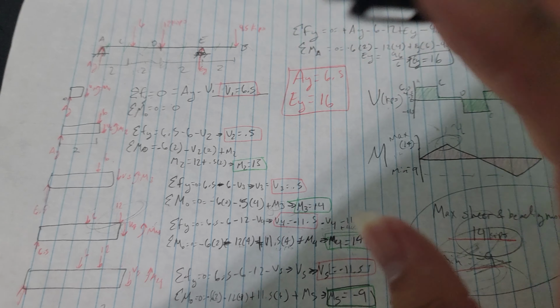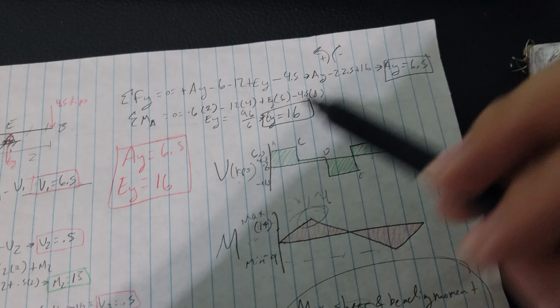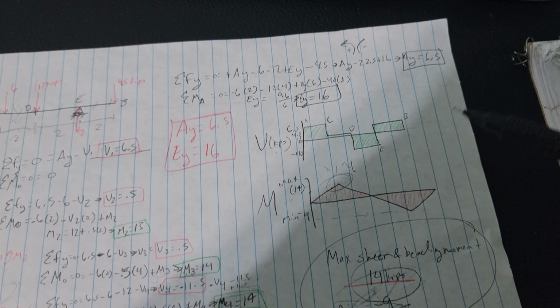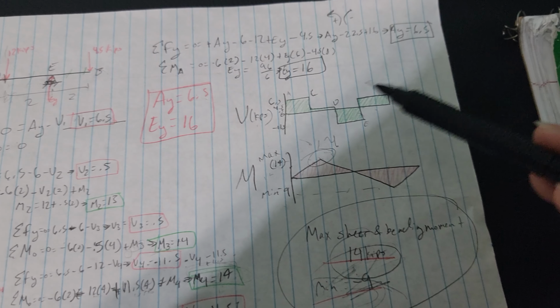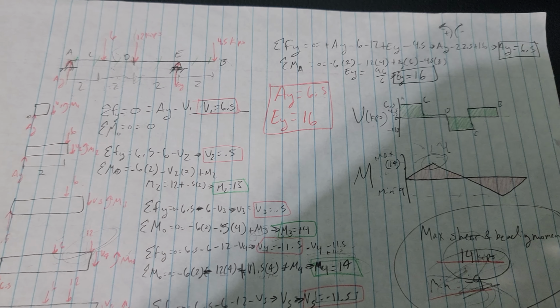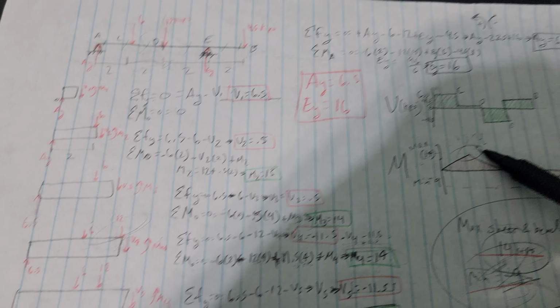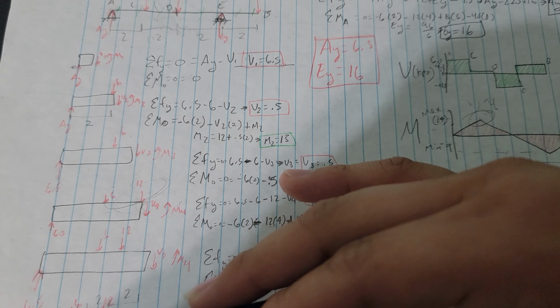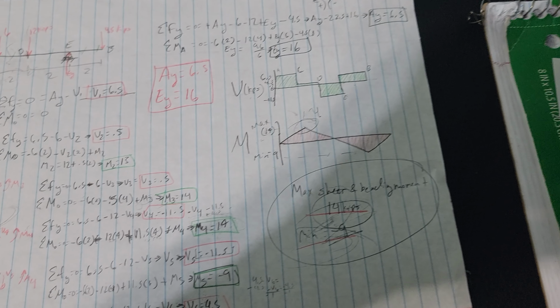So if it only asks for the shear and bending diagrams, we can make those based off of just the free body diagram. But if it doesn't ask for them, that's all you have to do. But if it does ask for those maximums that we needed, you have to do this math where you cut it and you use your little blocks. So that's really all there is to it.